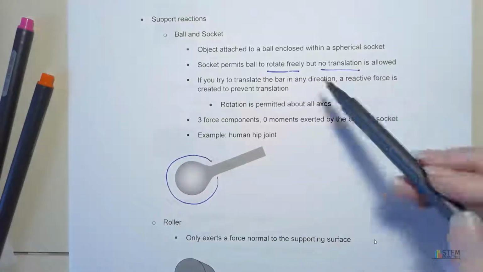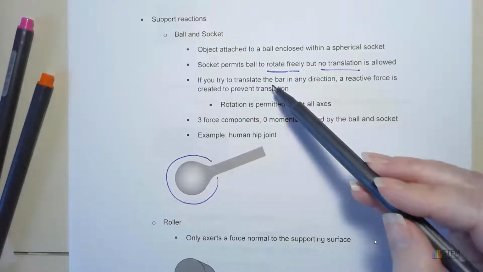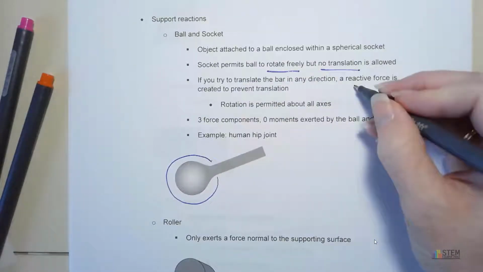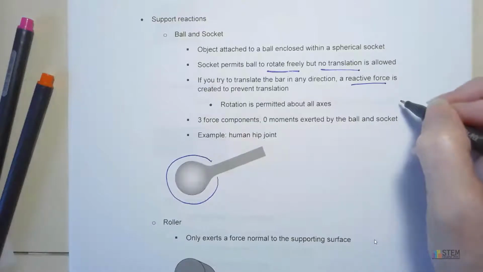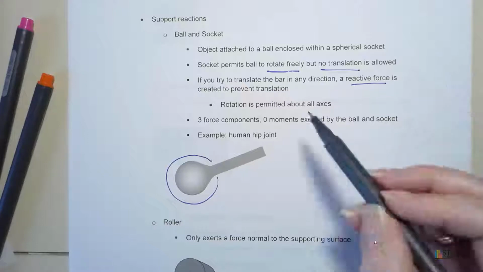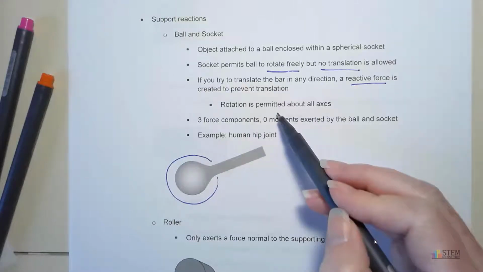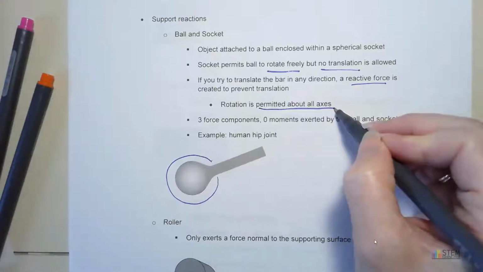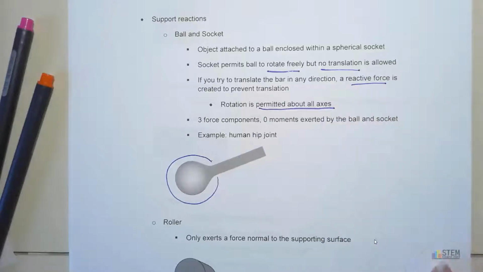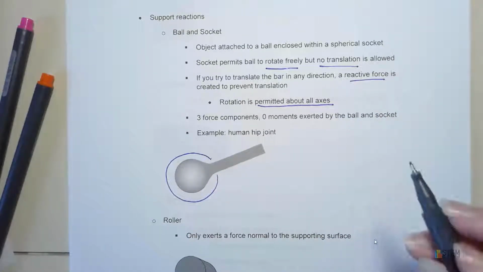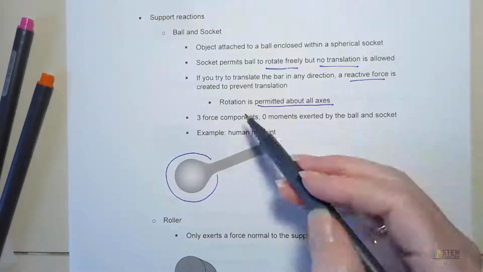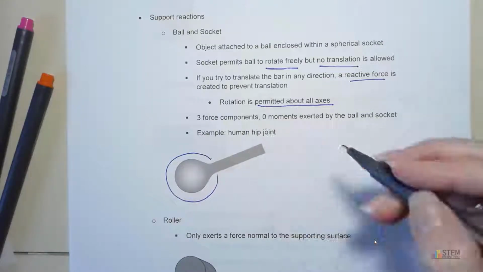And if we try to translate that bar in any of the directions, we get a reactive force that prevents the translation, sorry about that. Now, the rotation is going to be permitted about all axes. So what that means for your free body diagram, when you do this, is you're going to have 3 force components.